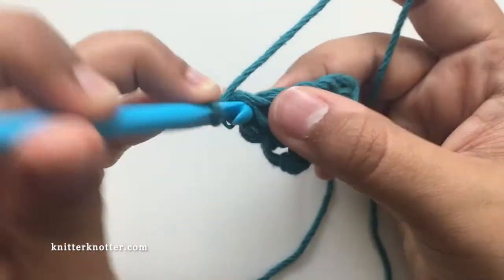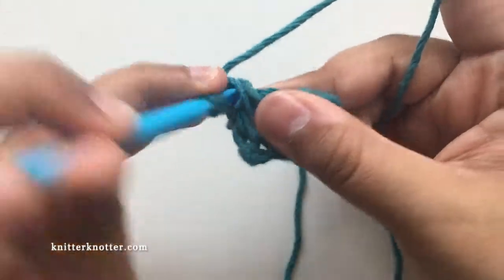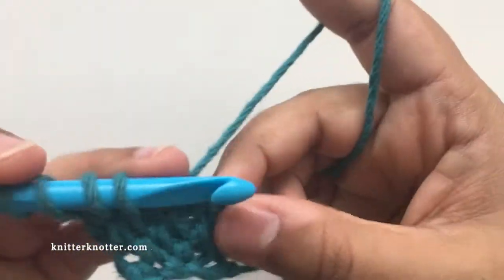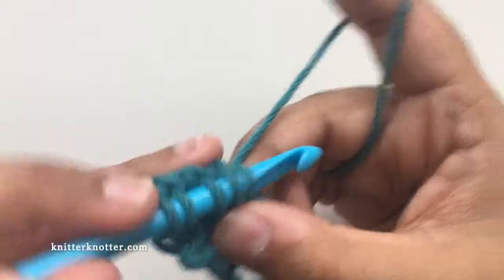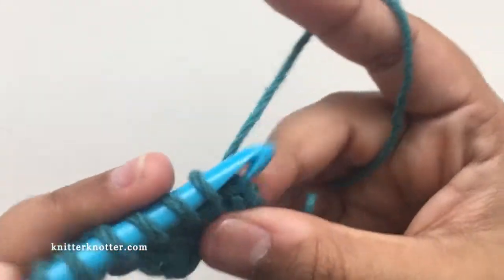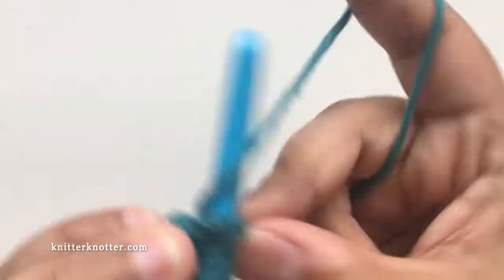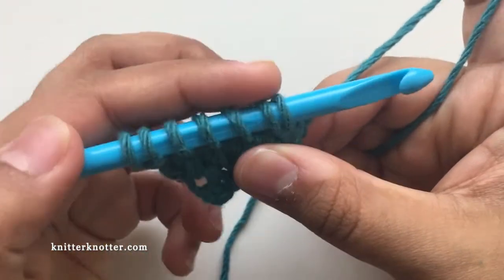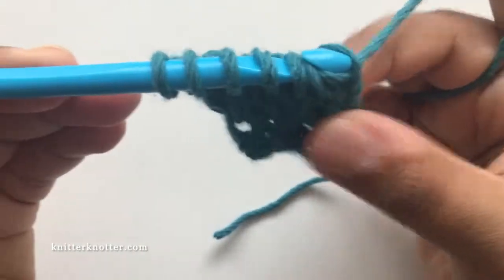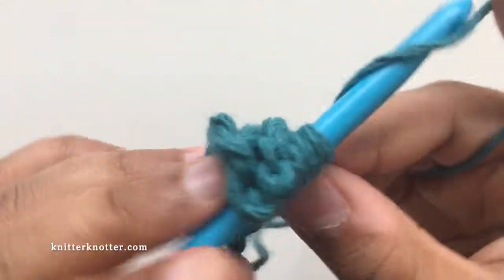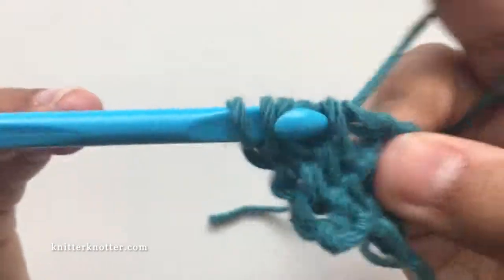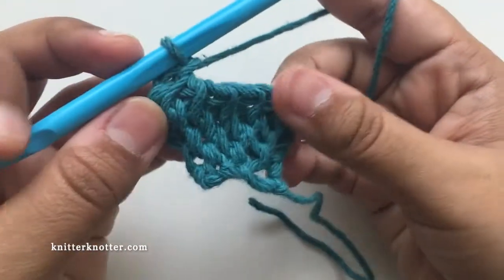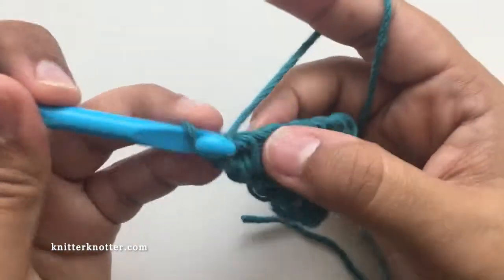So now if I go ahead and do this again, make a stitch in the space between all the stitches. Gradually with every row I'm going to add a stitch. So if you look here, there are 7, 1, 2, 3, 4, 5, 6, 7. So I started with 4 and I'm at 7 now. This is my 3rd row after the foundation row. Here I'm going to make one more.